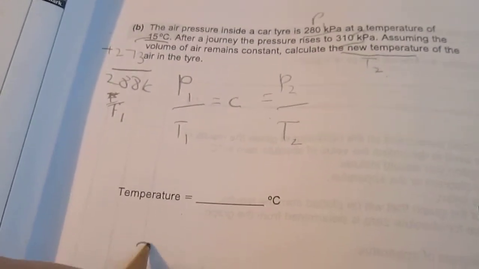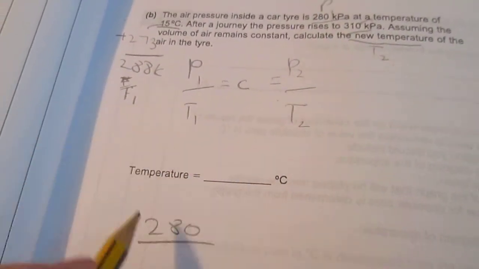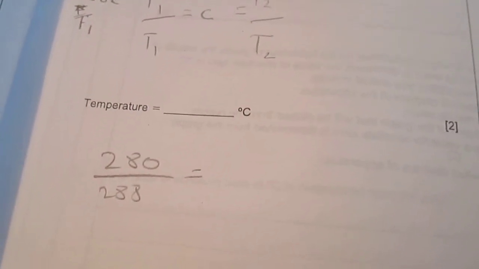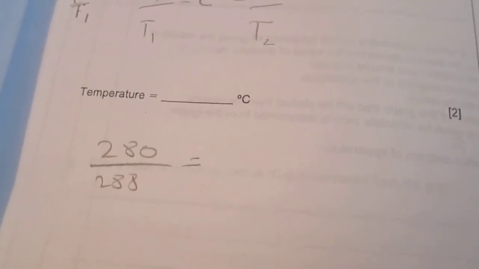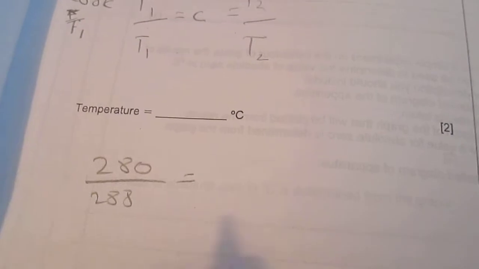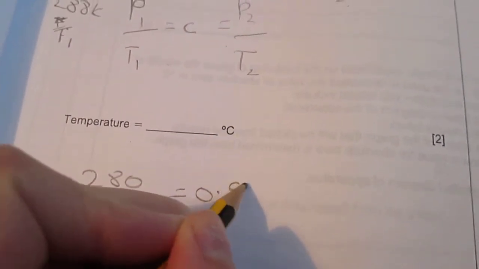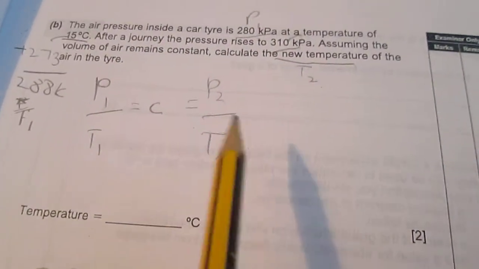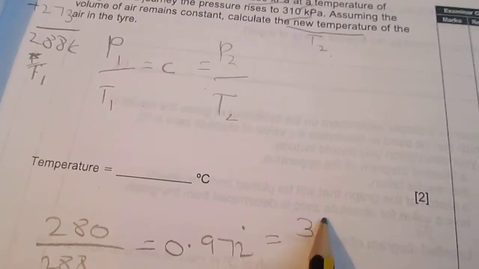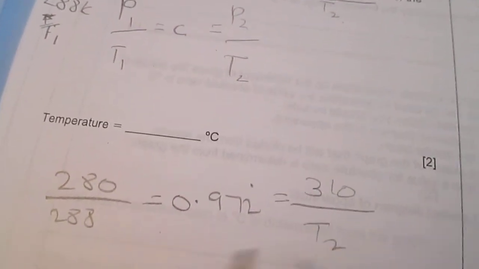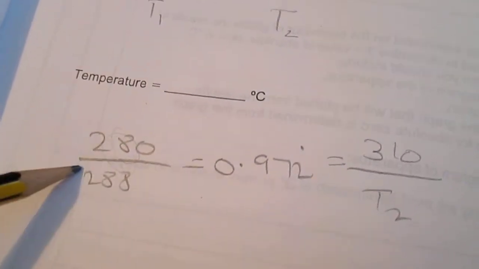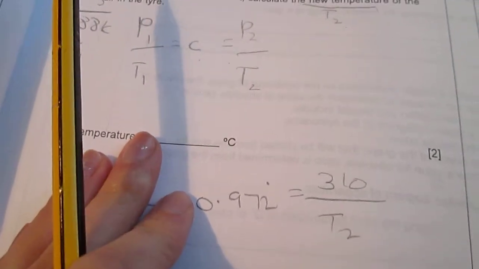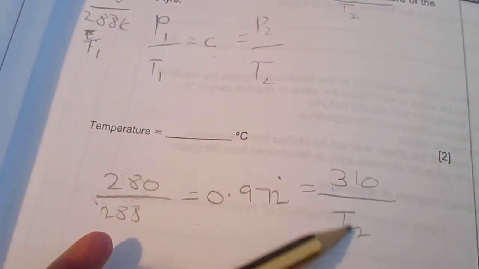So 280 divided by 288. And that will give me my constant. So my constant will equal 0.972. Okay, then I'm going to have that equal to P2. So P2 they gave us is 310 divided by T2. So basically I've used this side of the equation to give me my constant, and I can ignore that because I've got my constant and I can just focus on P2 over T2.